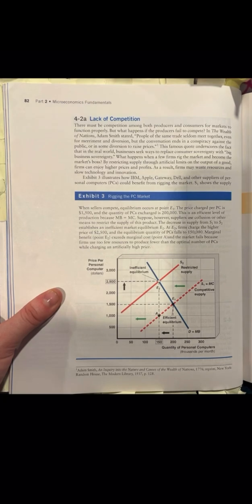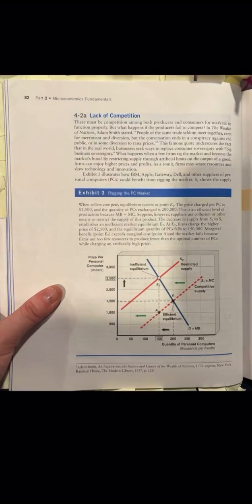4-2A. Lack of competition. There must be competition among both producers and consumers. Exhibit 3. Rigging the PC market. When sellers compete, equilibrium occurs at point E1. The price charged per PC is $1,500, and the quantity of PCs exchanged is 200,000. This is the efficient level of production because MB equals MC.